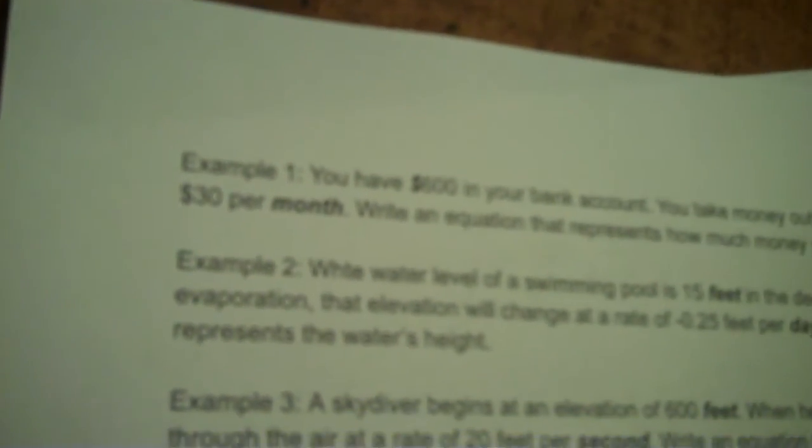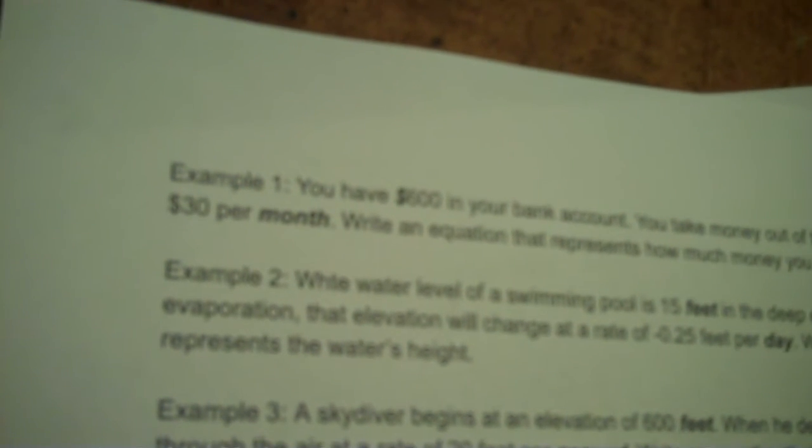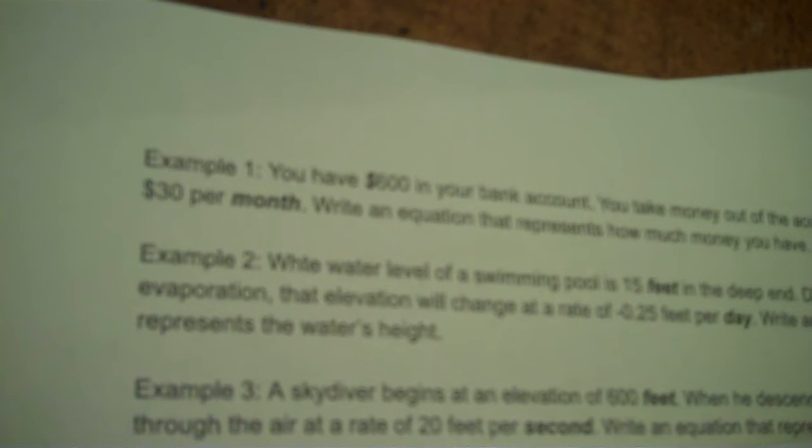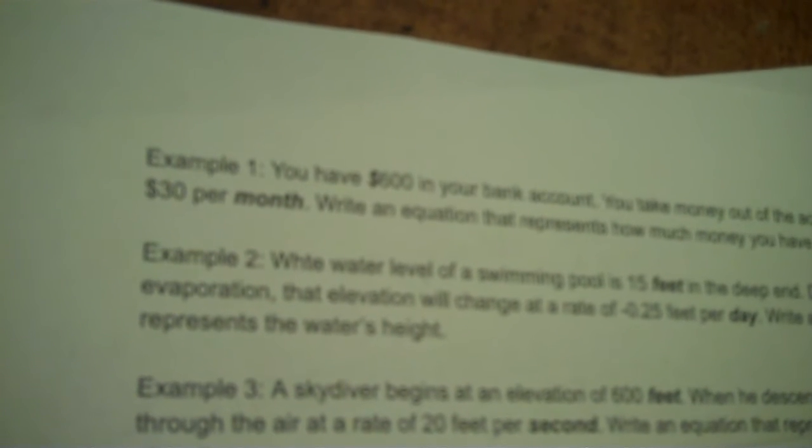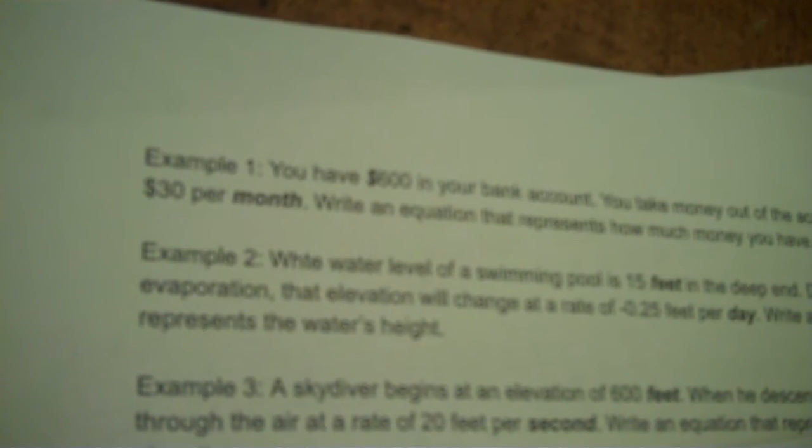Example 1. You have $600 in your bank account. You take money out of the account at a rate of $30 per month. Write an equation that represents how much money you have. Here's what I want you to do. I want you to make 3 boxes. One up here, one over here, and one over here. I will explain what to do in the boxes momentarily.